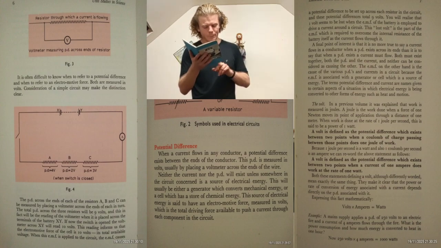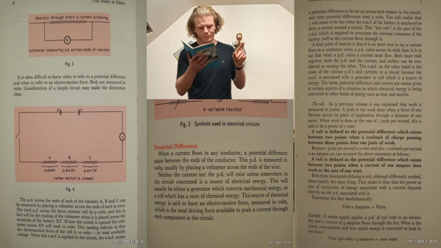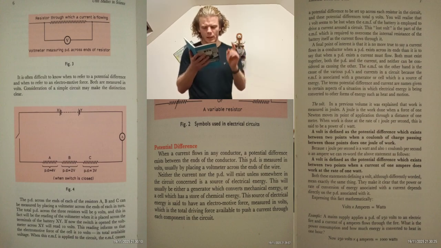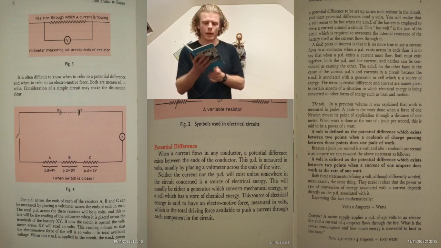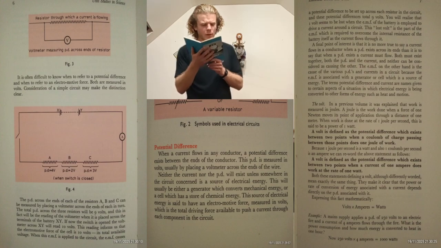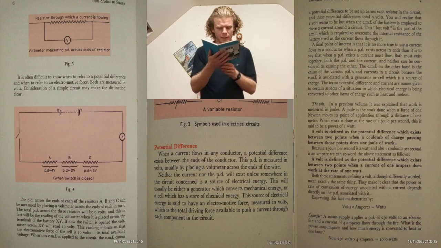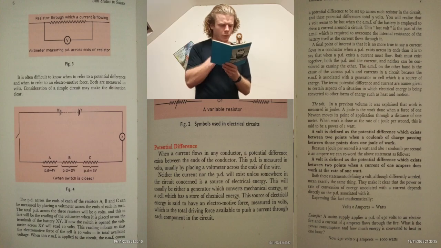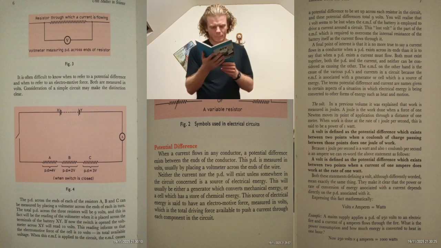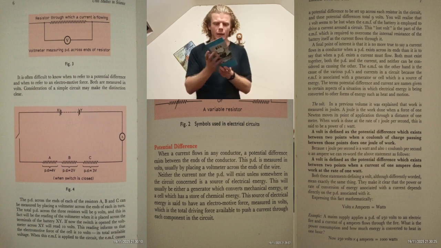Let's try to read the text. The potential difference across the ends of each of the resistors A, B, and C can be measured by placing a voltmeter across the ends of each in turn. Okay, we have 3 resistors, and after each of them we're measuring how much was lost. The total potential difference across the 3 resistors will be 9 volts. We're saying we're losing 3 at C, 2 at B, and 4 at the other one, and these are 9. It's just addition. And this in fact will be the reading of the voltmeter when it is placed across the terminals of a battery, X and Y. Okay, X and Y, that is our battery.